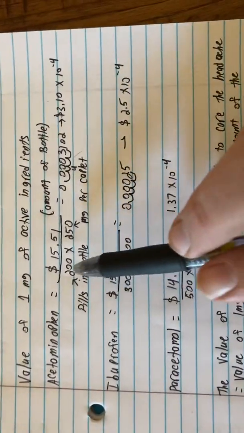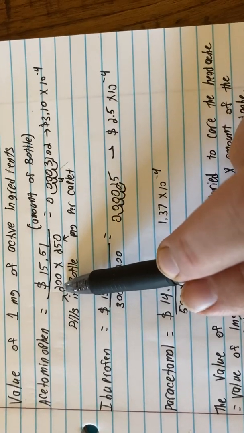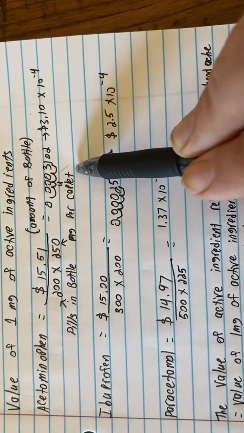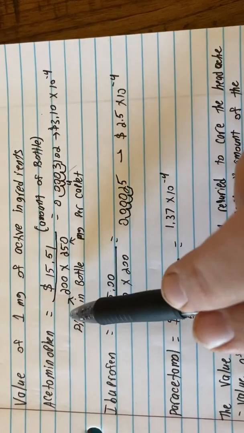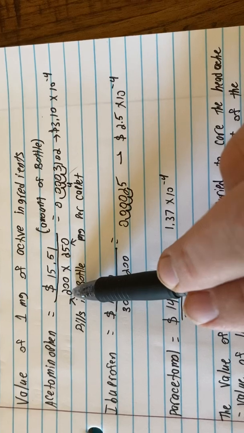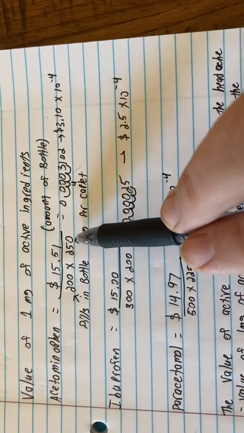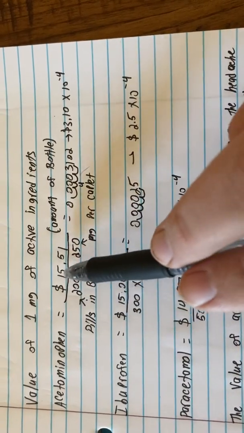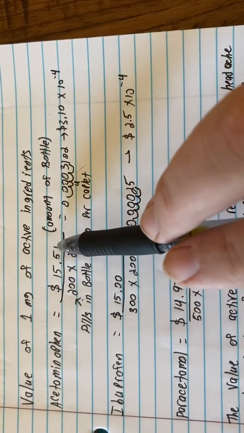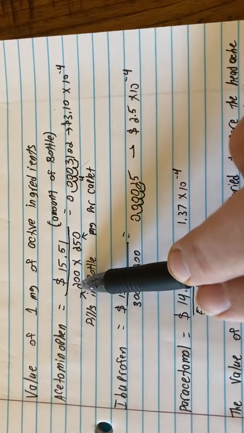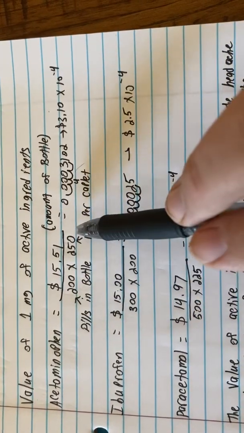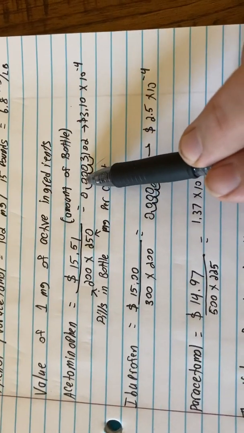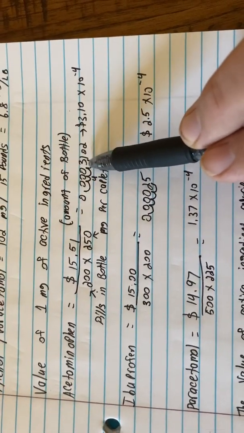200, times that by the milligrams per caplet, which is per pill. So you have 200 times 250, and then you have 15.51. So you divide 15.51 by 200 times 250. It comes out to 0.0003102.